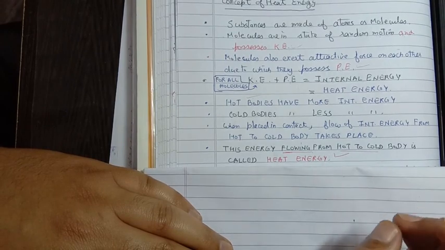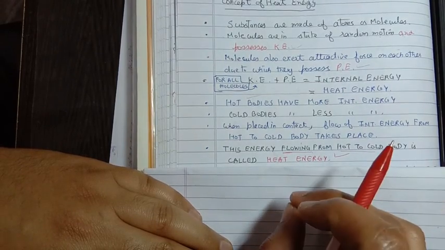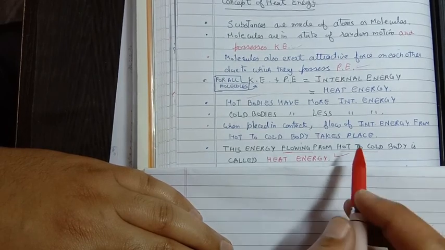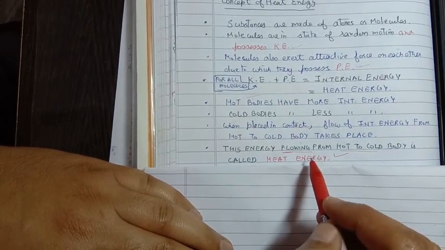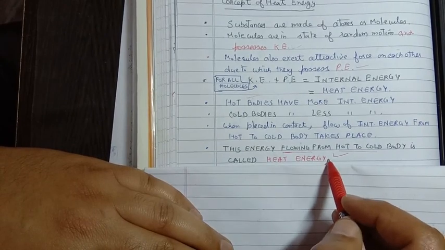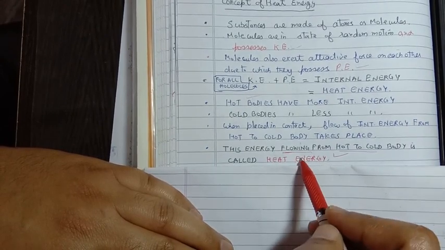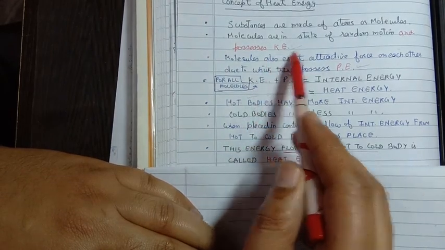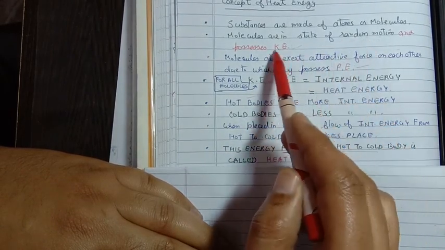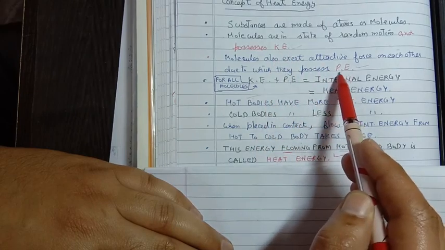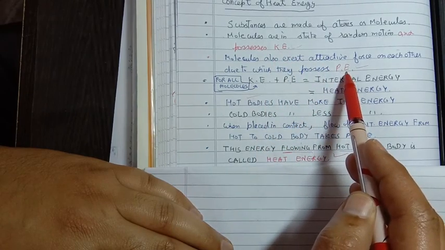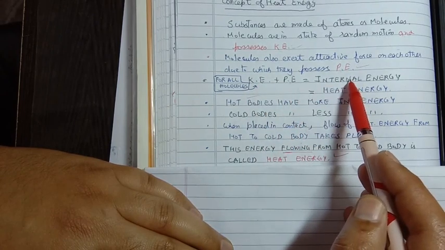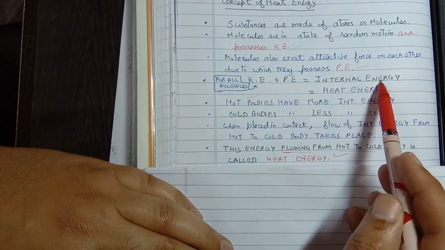So the energy lost by the hot body, which is in the process of moving towards the cold body, we call it heat energy. Once this heat energy is gained by the cold body, some part of it increases the random motion, that is the kinetic energy, and some part increases the potential energy, because kinetic and potential energy together, their sum total, is known as the internal energy.